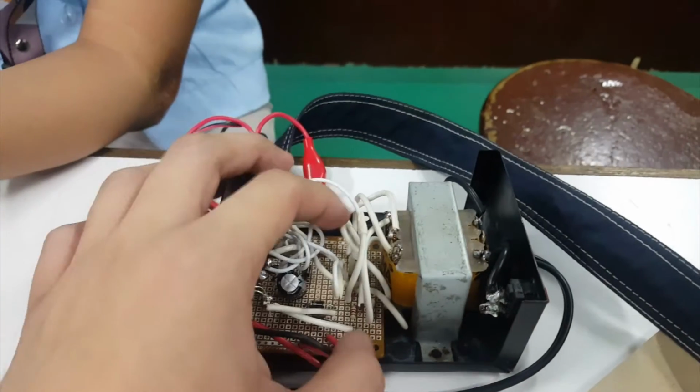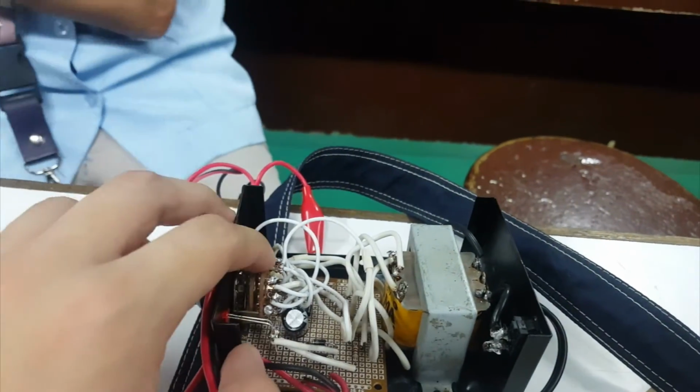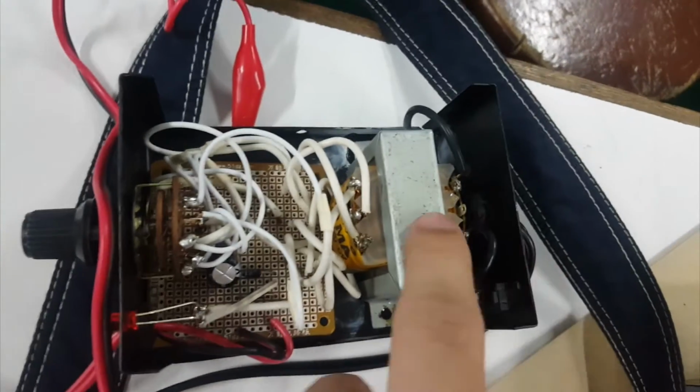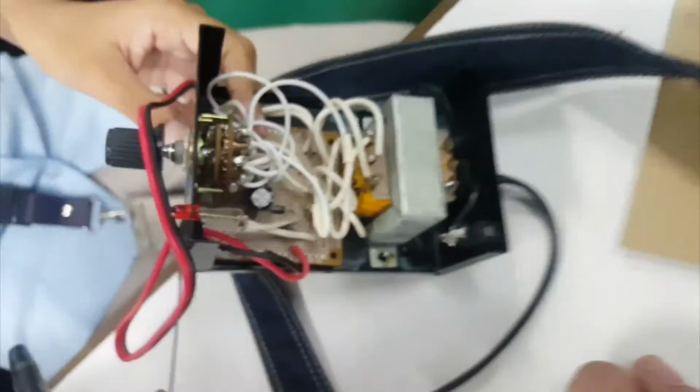Arrange their parts on their position. Cover the power supply. Test the outputs using a voltmeter.